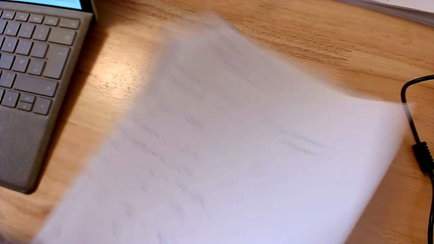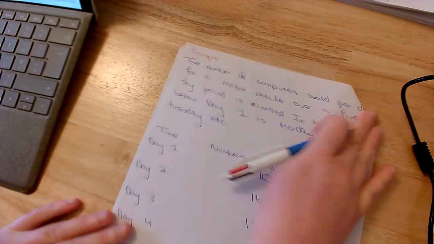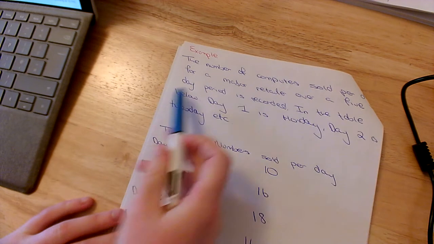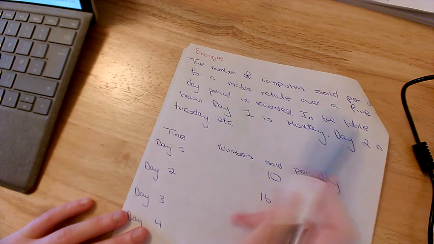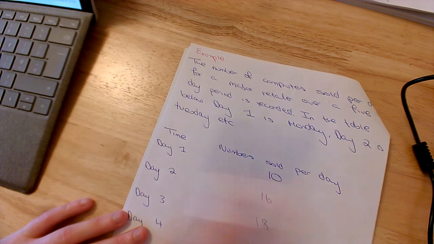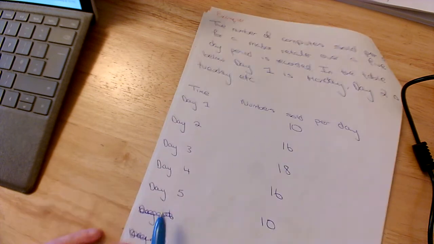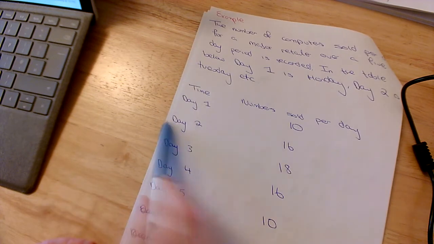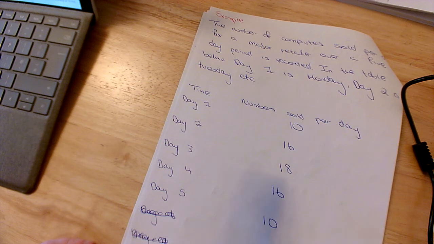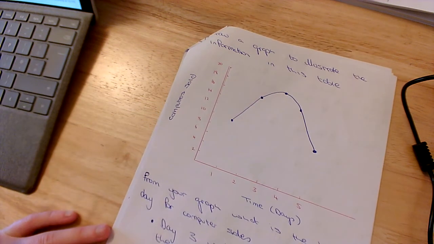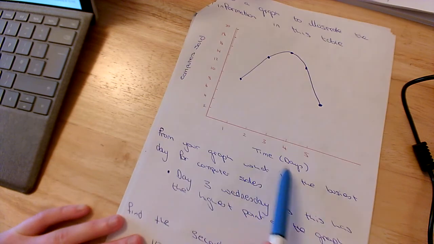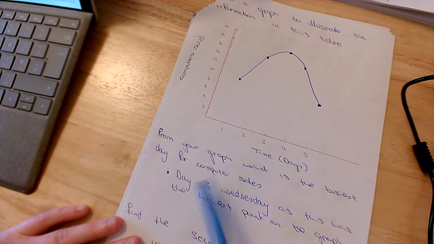Now what I have to do is another example. Here I have the number of computers sold per day for a major retailer over a 5-day period is recorded. In the table below, day 1 is Monday, day 2 is Tuesday, etc. So I have day 1 they sold 10, day 2 they sold 16, day 3 they sold 18, and so on. The first thing it asked me to do was draw a graph to illustrate the information on this table. So I put my days at the bottom and my computers sold here.